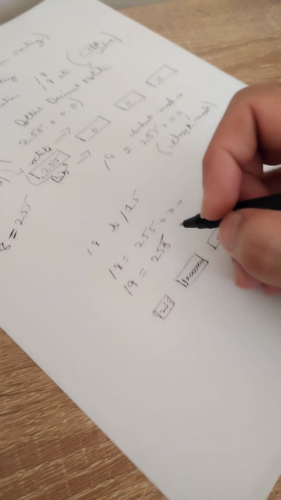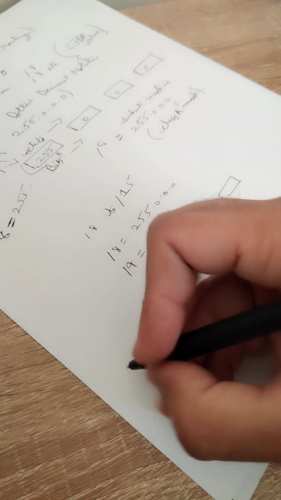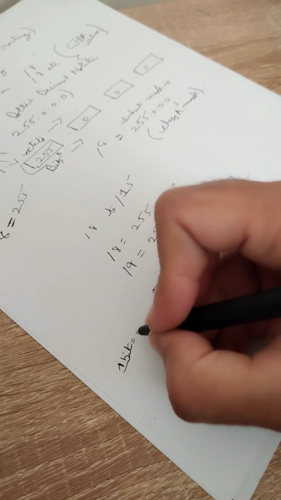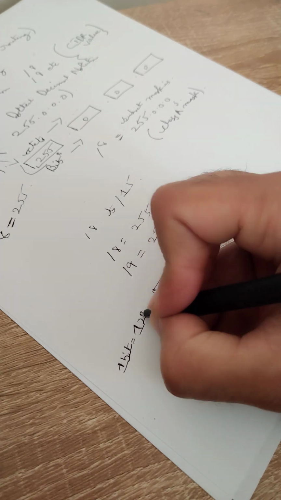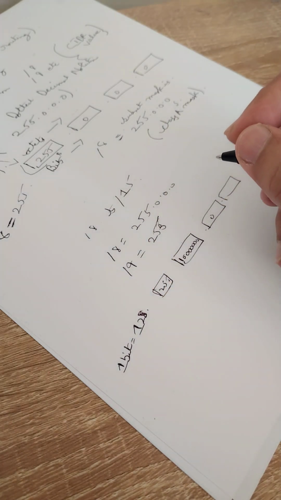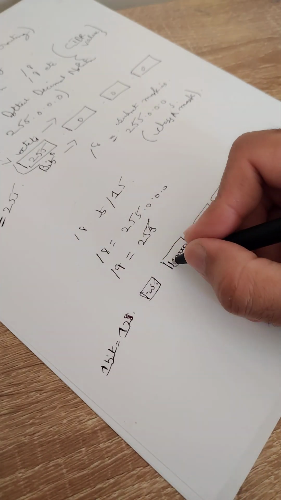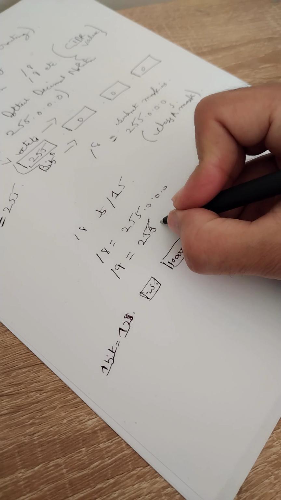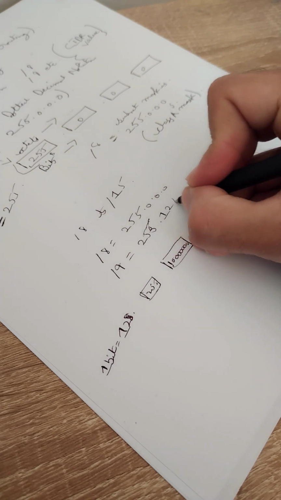Just to give you a brief idea, 1 bit value is going to be 128, because you have 1 bit here. So similarly it's going to be 128.0.0.